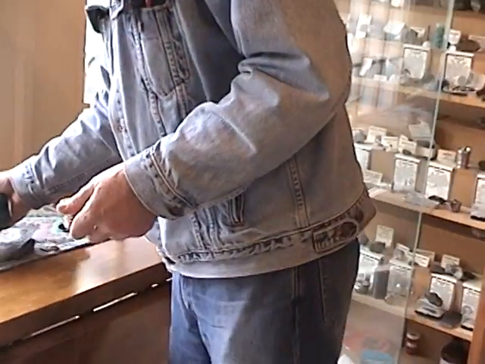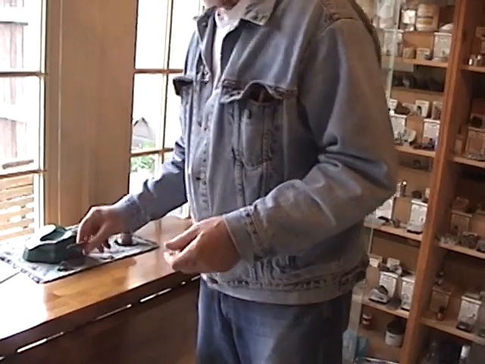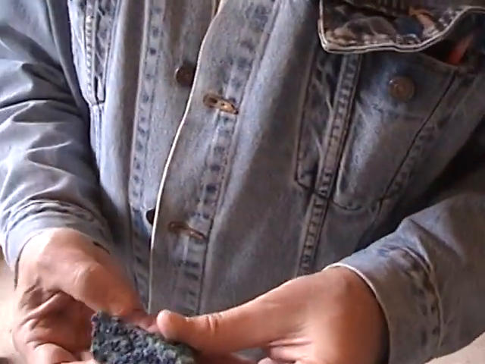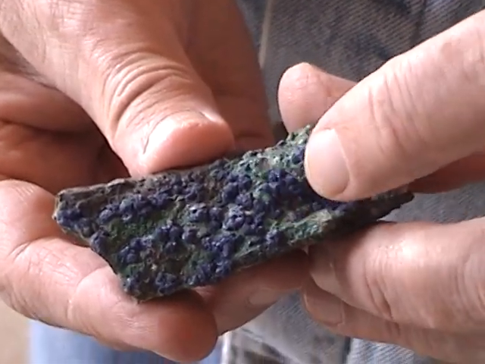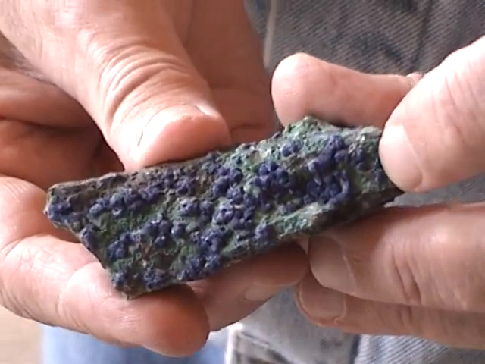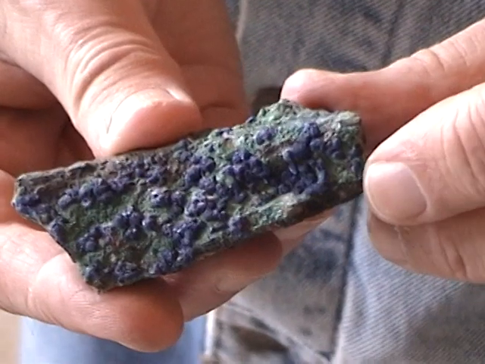This is not the only carbonate of copper that can be formed, however. Under slightly different conditions, you can have a slightly different composition. This is azurite, blue color, and the green in the background is malachite again.